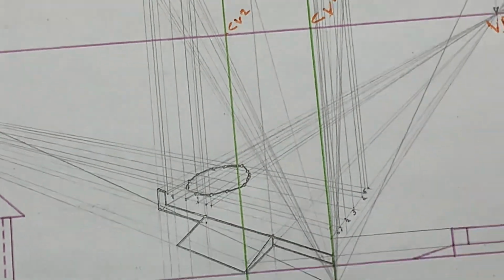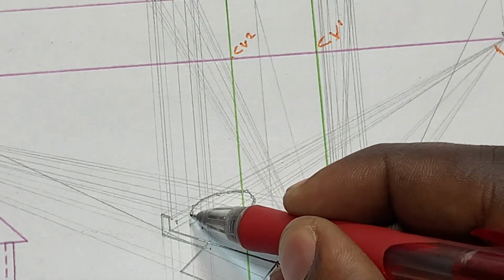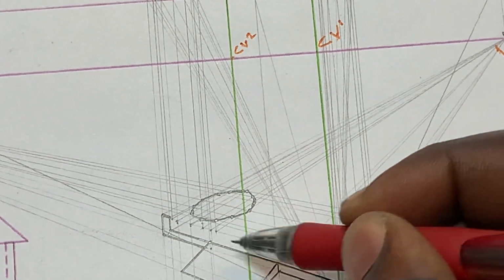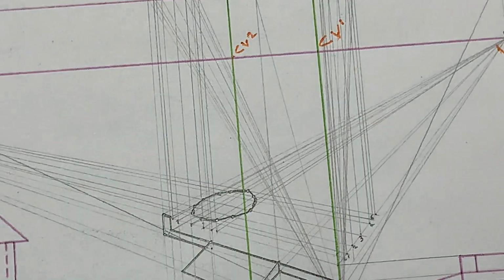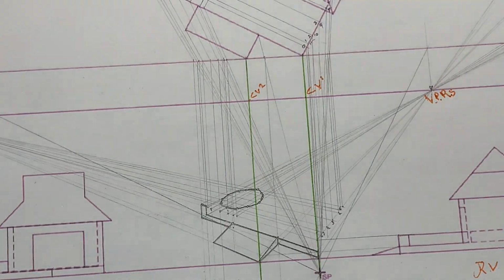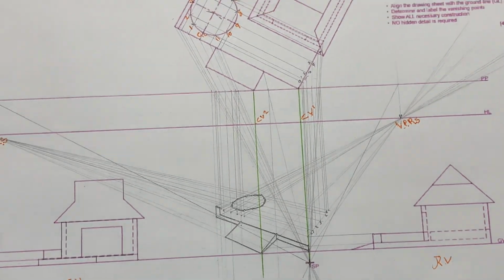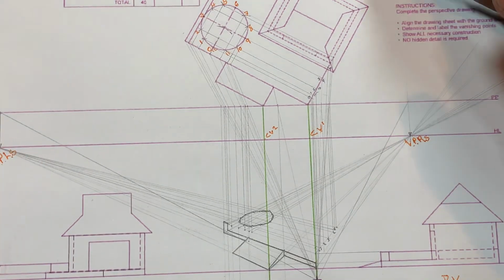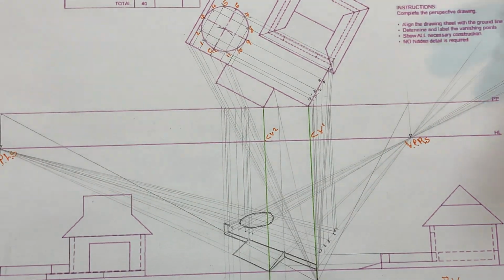So after this one, it has got a height. So let's finish up the house. Let me give you just a little bit of a zoom out, just a little bit. So let's firstly get the walls now.